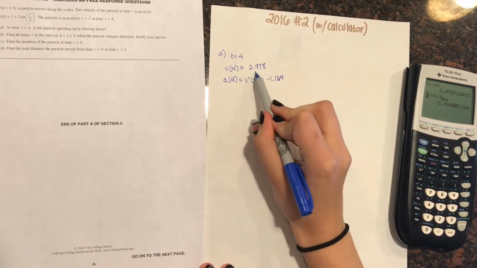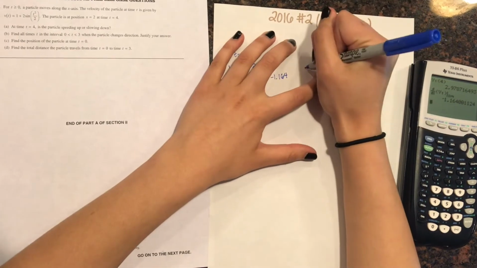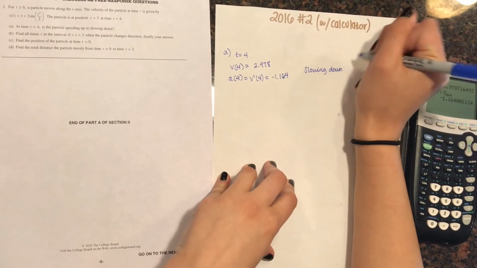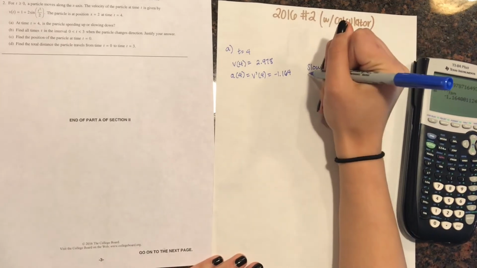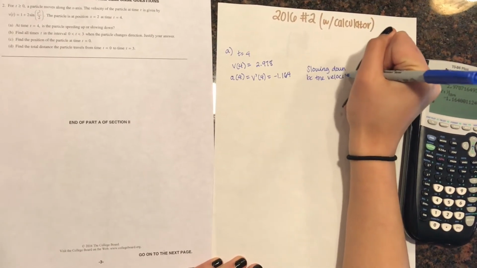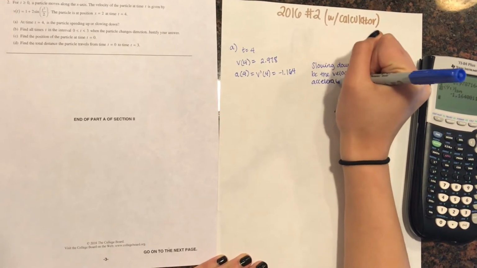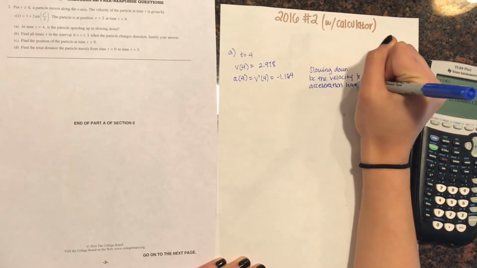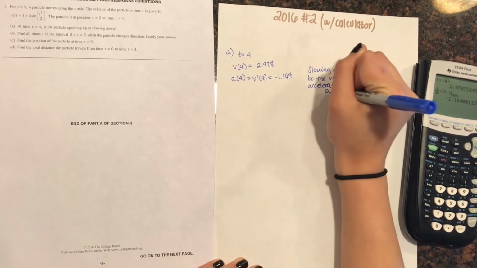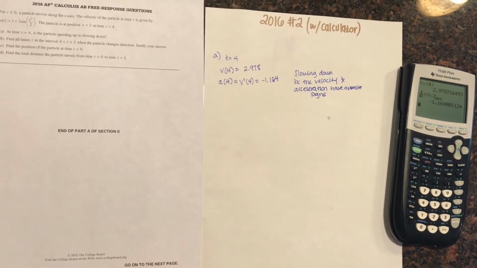Because this one is positive and this one is negative, you know that the particle is slowing down, because the velocity and the acceleration have opposite signs. And if they have the same sign, then it would be speeding up.